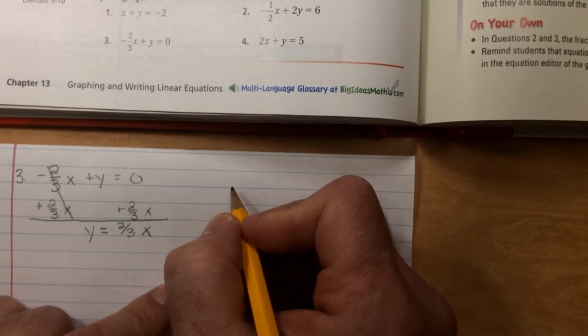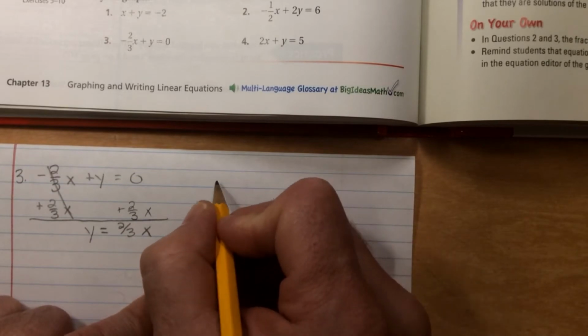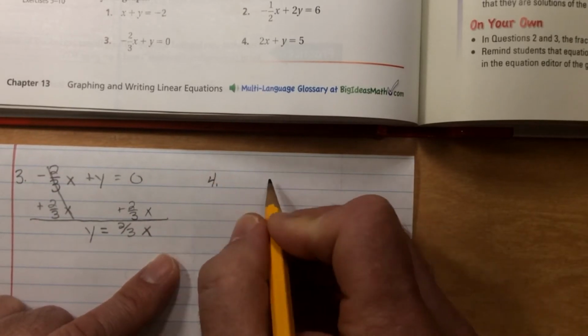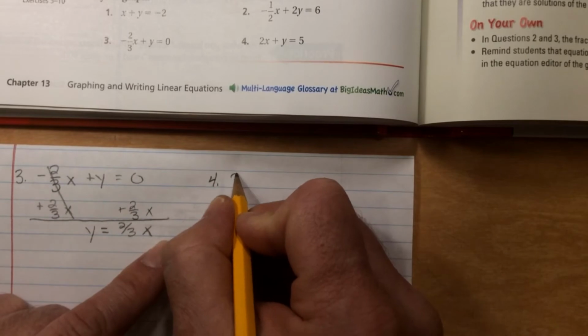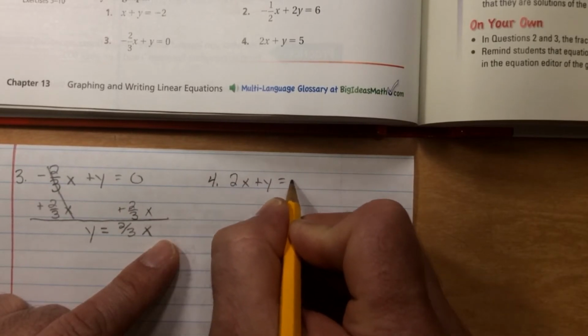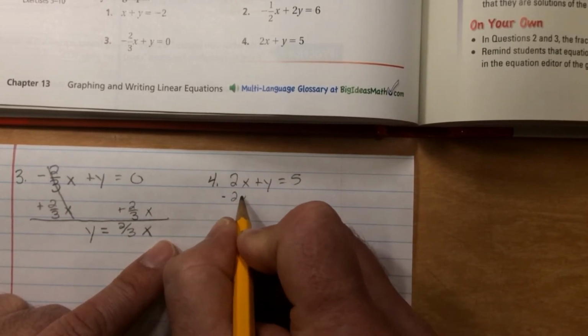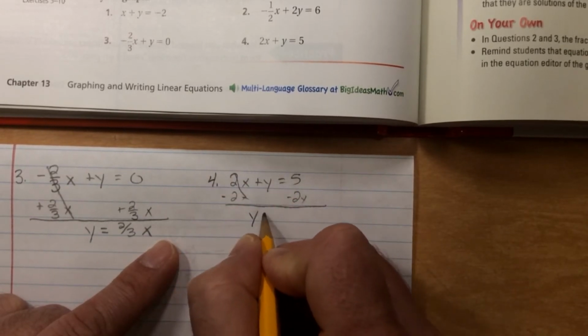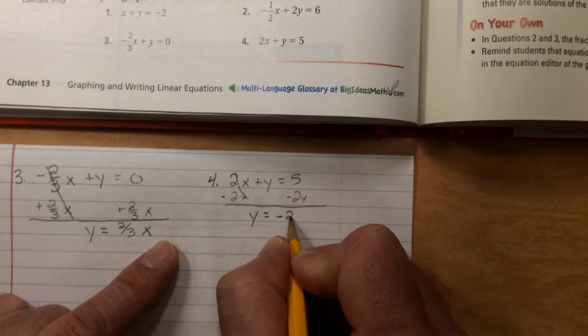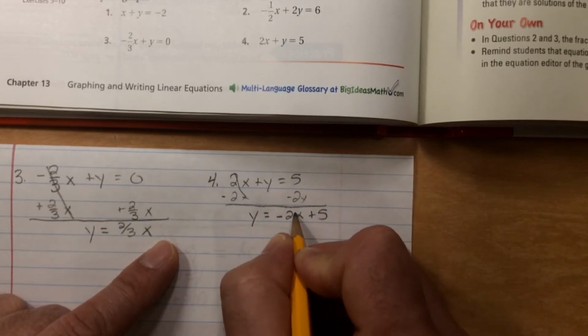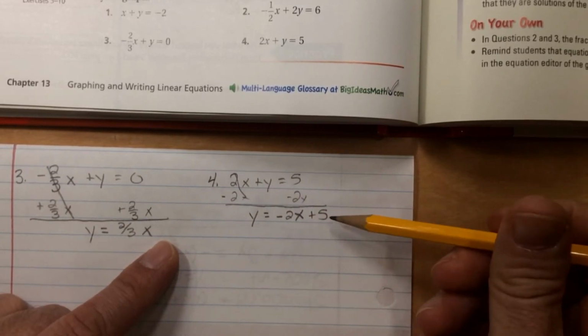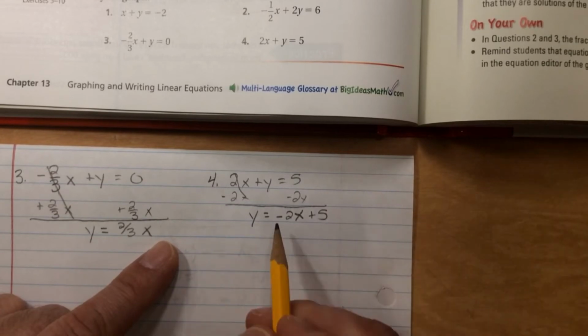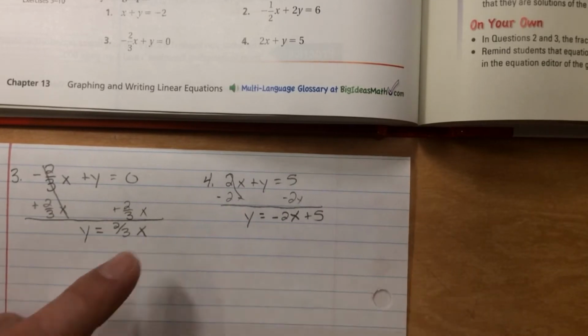And then we have number 4. They give us 2x plus y equals 5. We'll subtract 2x from both sides and be left with y equals negative 2x plus 5. Crosses the y-axis at 5, and it's got a slope of negative 2.